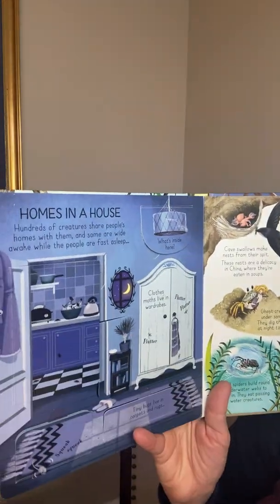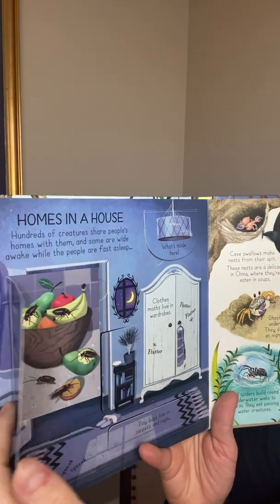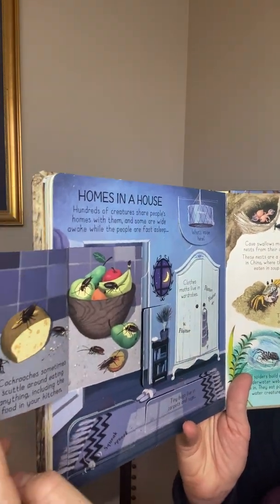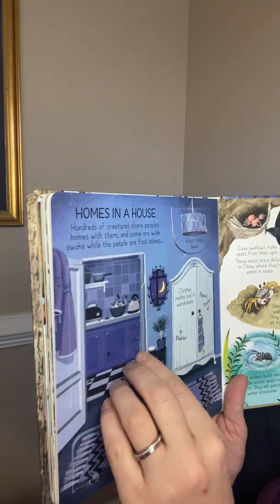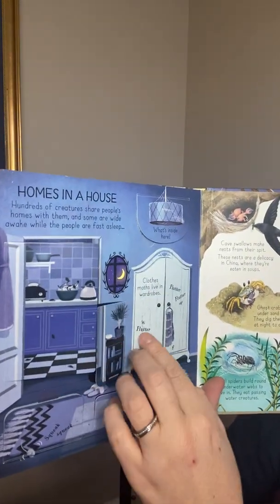Homes inside a house. Hundreds of creatures share people's homes with them, and some are wide awake while other people are fast asleep. Cockroaches sometimes scuttle around eating anything off your kitchen floor. Ugh, I hope not in my house. They also eat skin, books, and even hair.